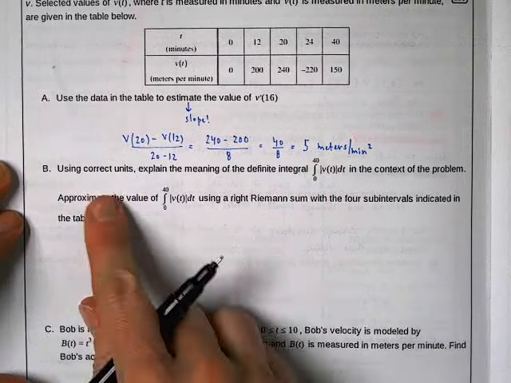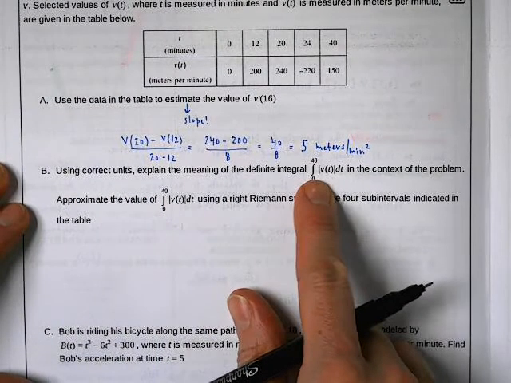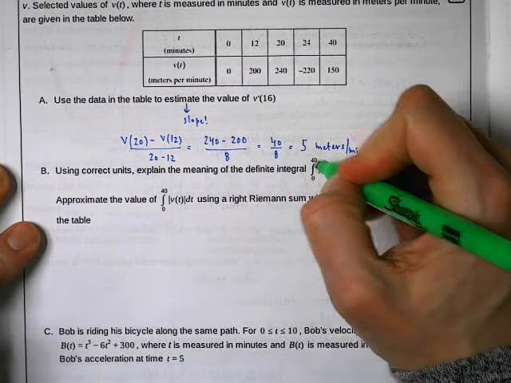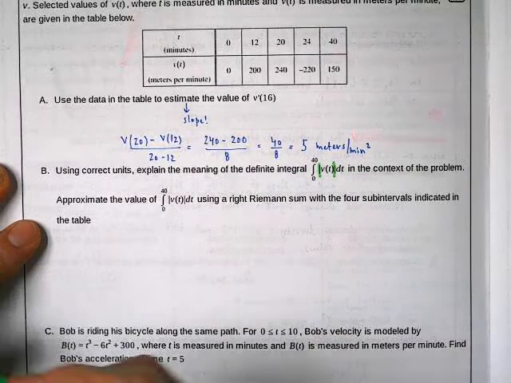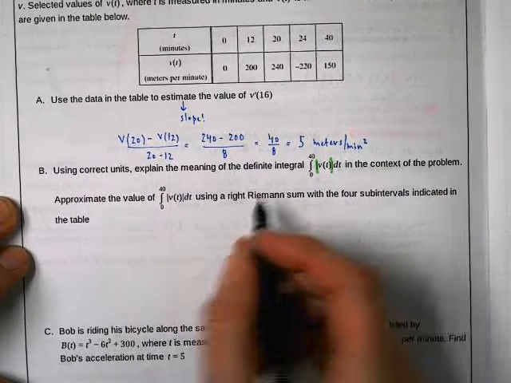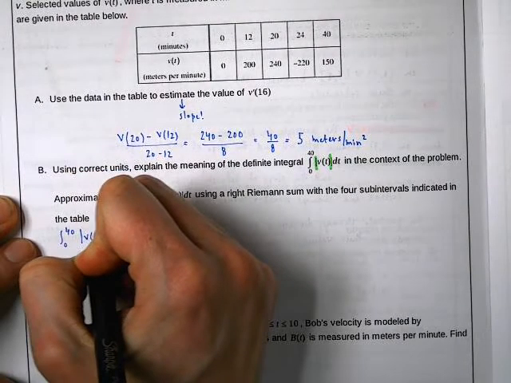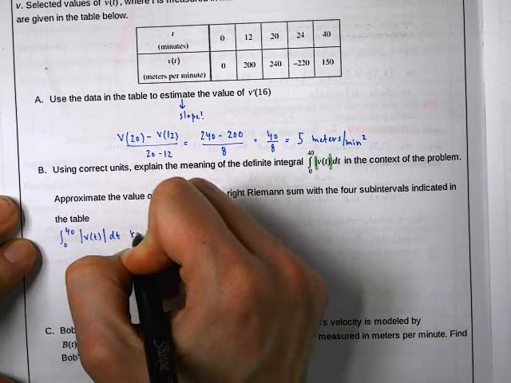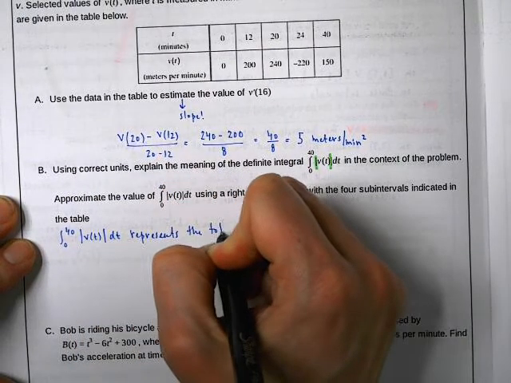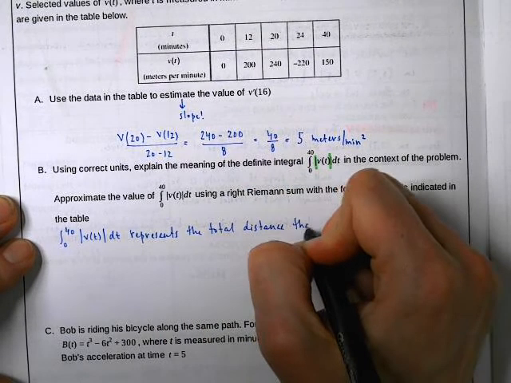Now, in part B, it's asking us, using correct units, to explain the meaning of this integral, 0 to 40, of the absolute value of v of t dt. This should absolutely jump out at you, that absolute value, and we should remember that's total distance traveled. So if I'm doing the meaning, I'm going to say the integral from 0 to 40 of v of t dt represents the total distance that Johanna jogs.